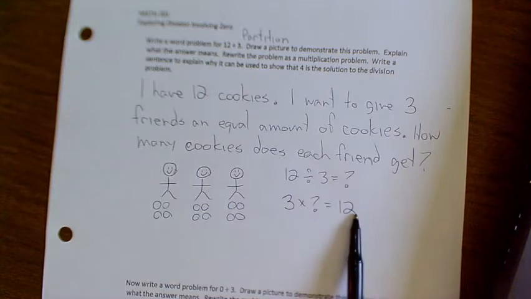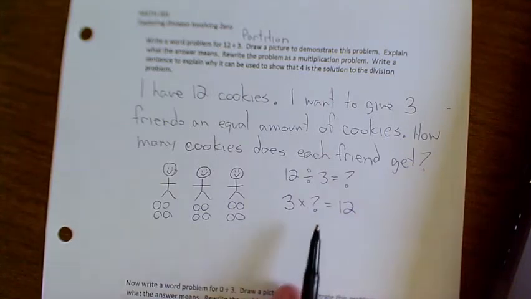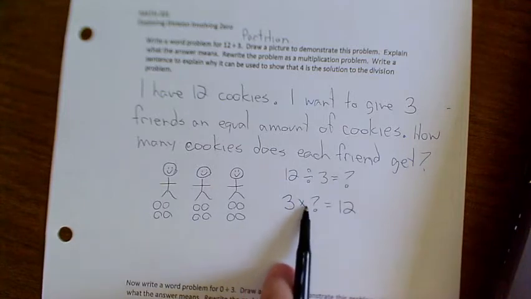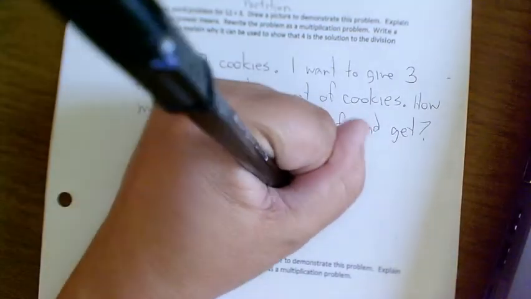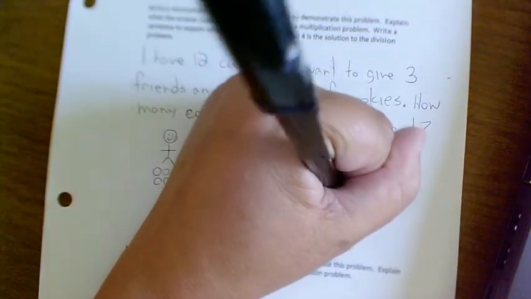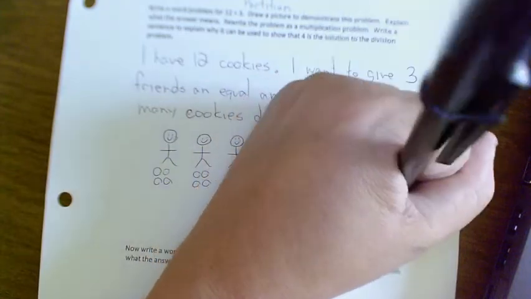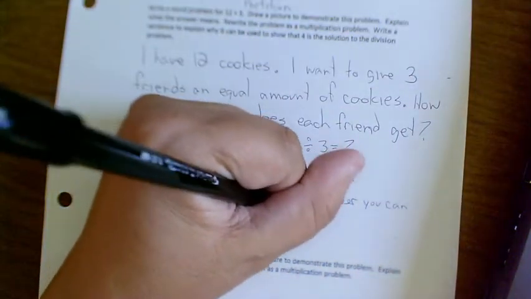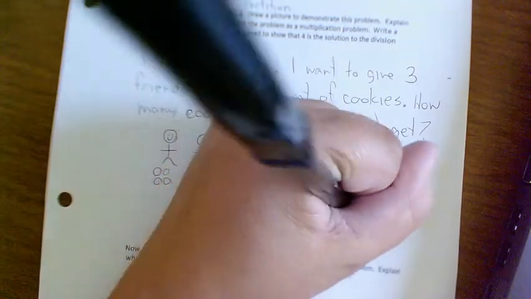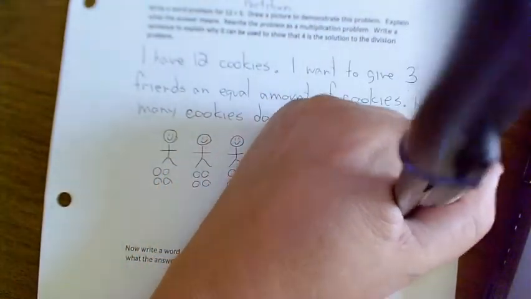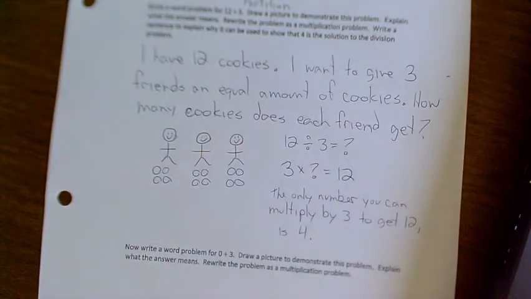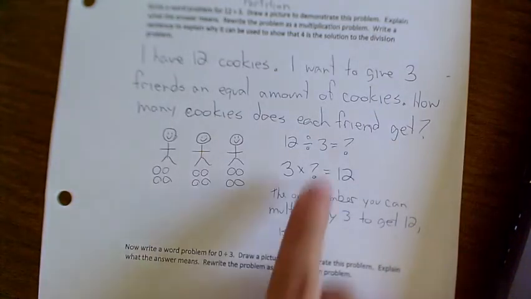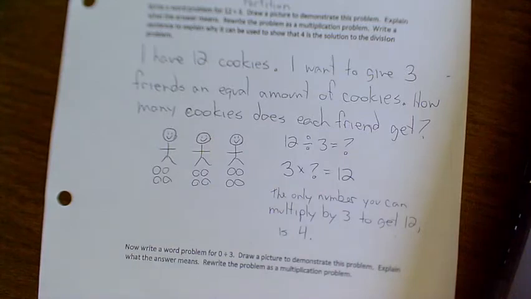Okay, so this would be the multiplication problem. And we know that it's 4 because what is the only number, if I take 3 times what, has to give you 12. So the only number you can multiply by 3 to get 12 is 4. So that is how I can justify the answer is going to be 4, based off of this multiplication fact.